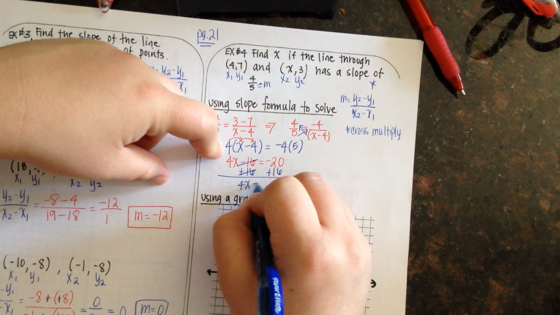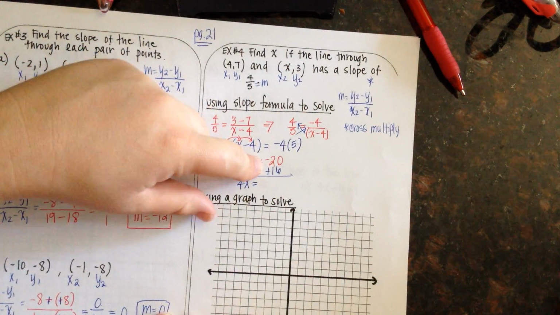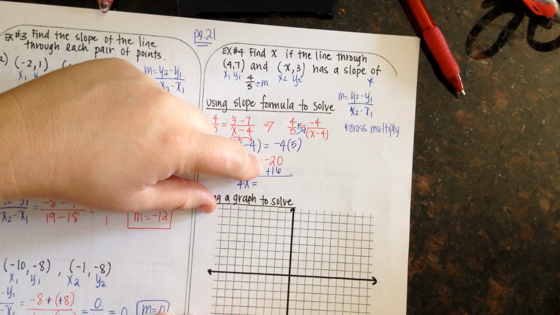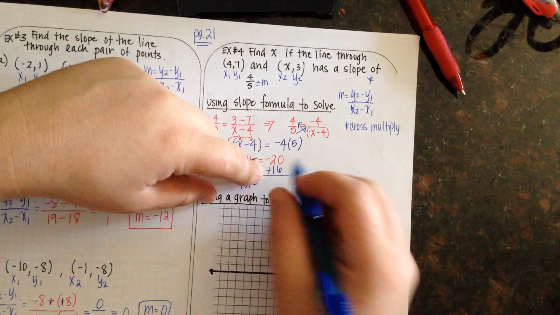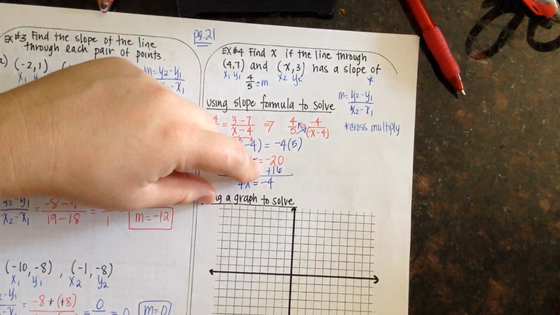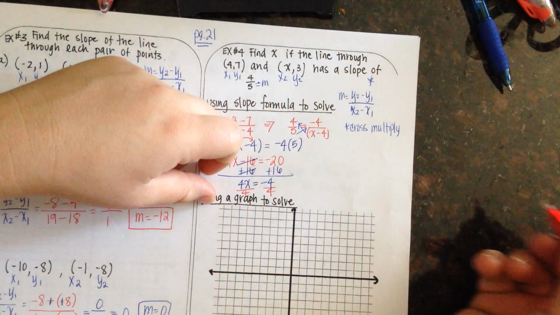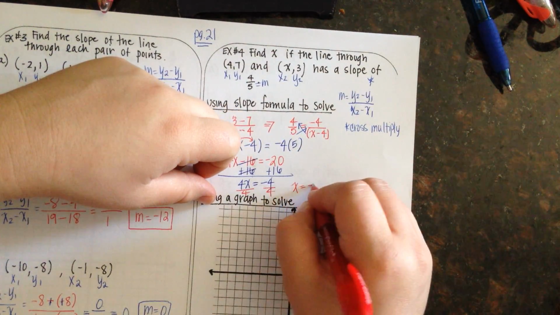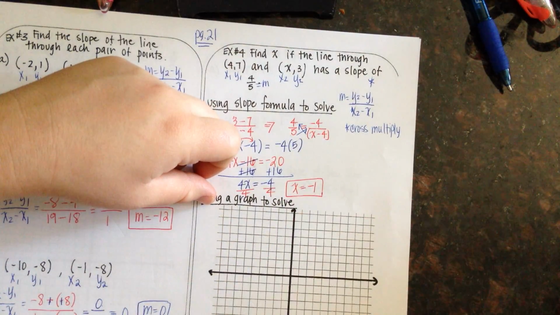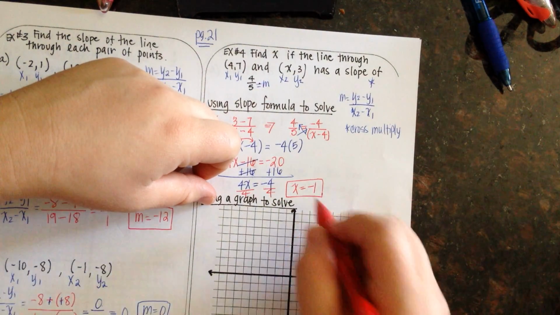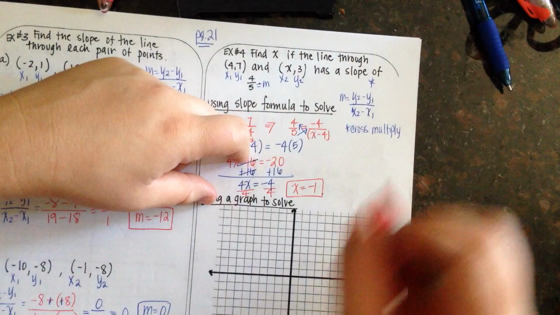I get 4x equals negative 20 plus 16, okay, is going to be a negative 4. Divide off 4 to both sides. X is equal to negative 1. And so in this case, my x value from the original problem would have been negative 1.